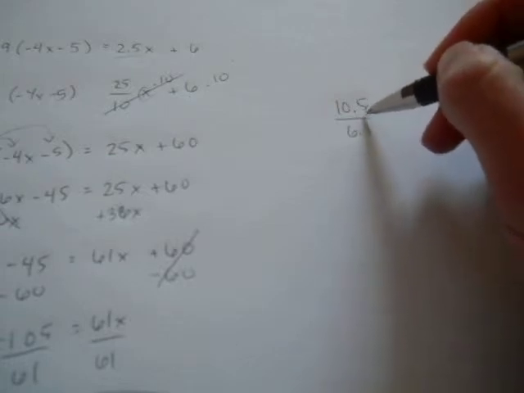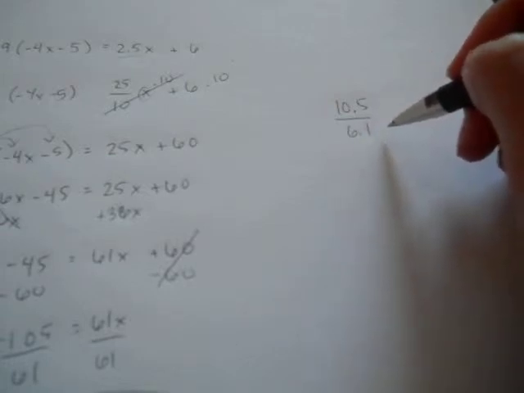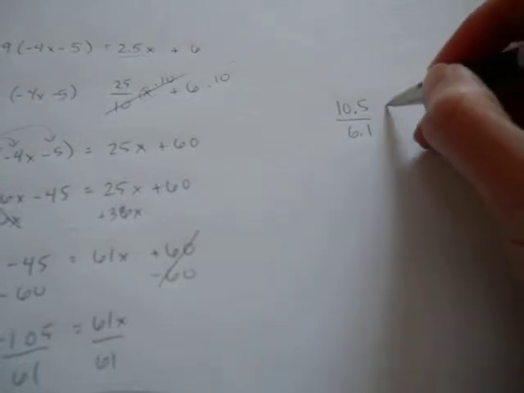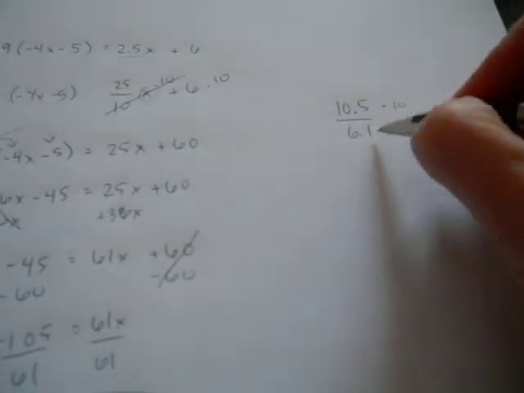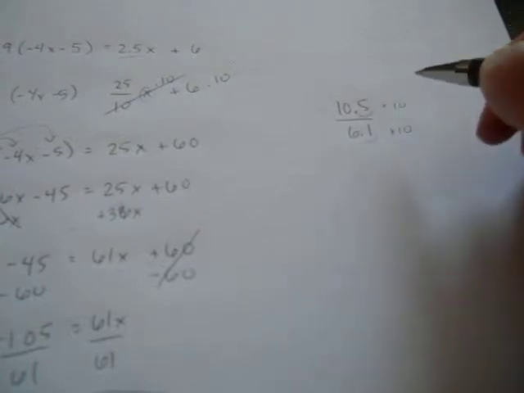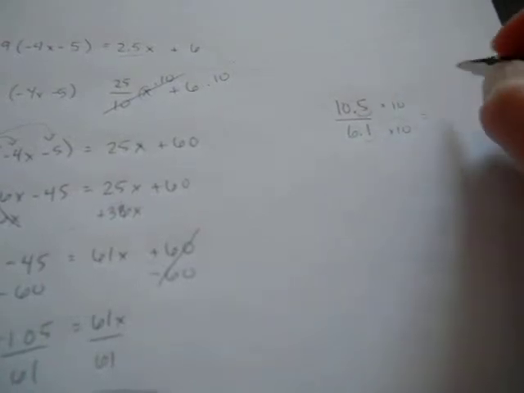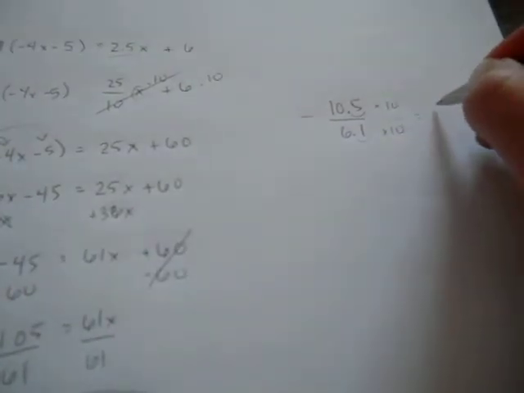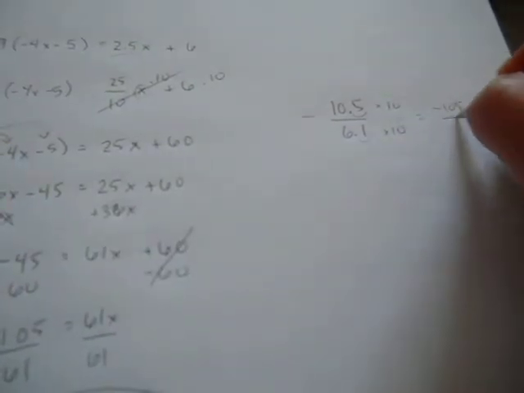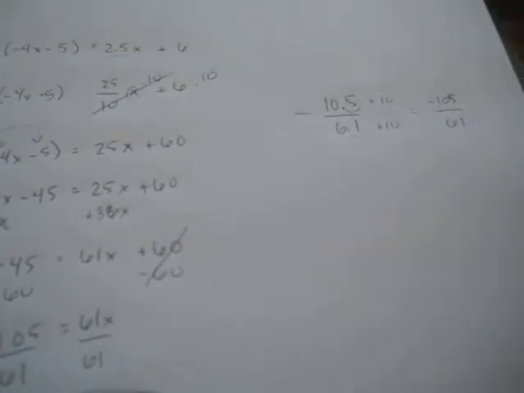Math people don't like to have decimals in their fractions. So, in order to get rid of the decimals, we'll just multiply the top and the bottom by 10. That'll move the decimal over one place on the top and the bottom, and it gives us, oh, sorry, this was negative to begin with. So that gives us negative 105 over 61, which is the answer we got before.